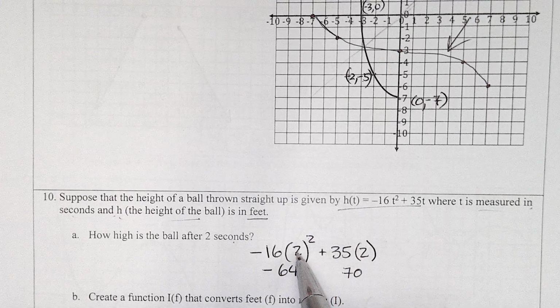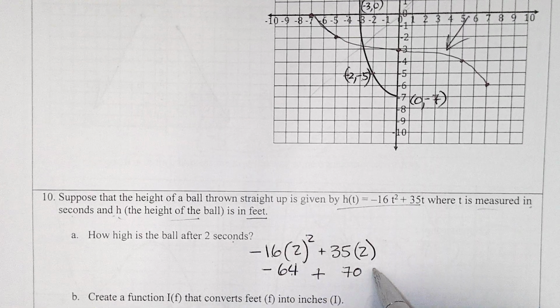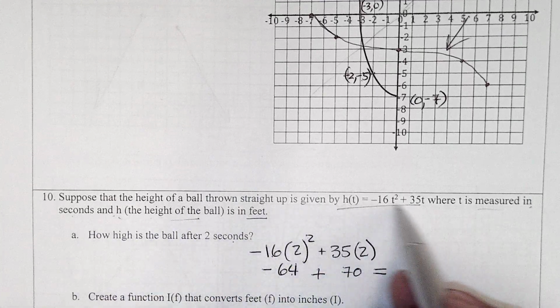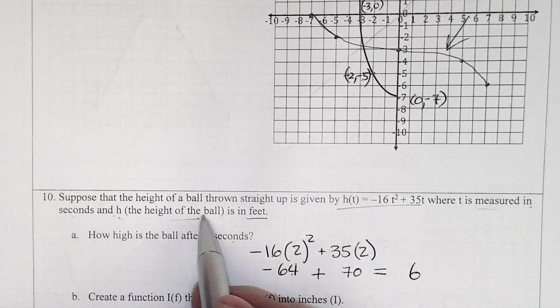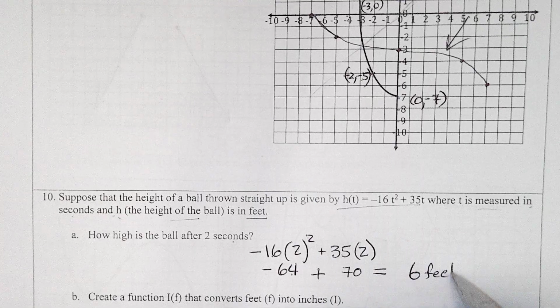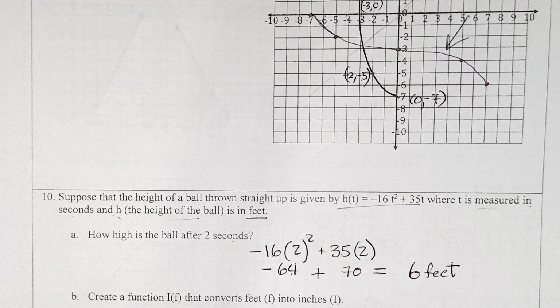Is that right? 4 times 16, 64. Negative 64 plus 70. It's at 6. So it's at 6 feet high after 2 seconds. So it's gone up and come back down already. Almost to the ground.